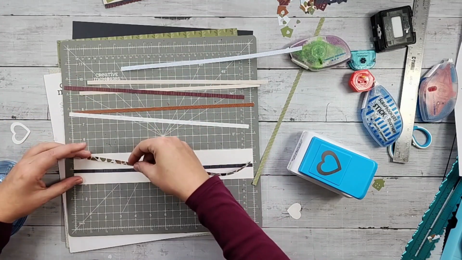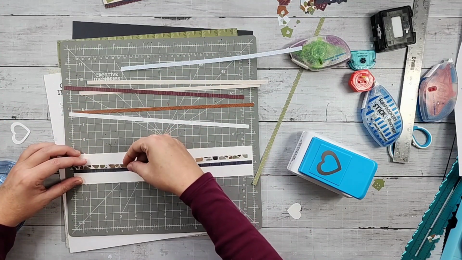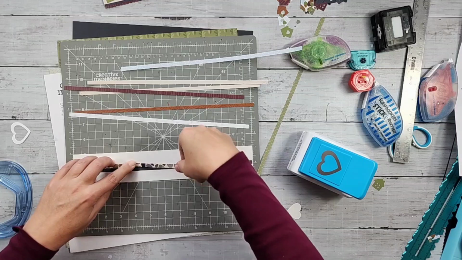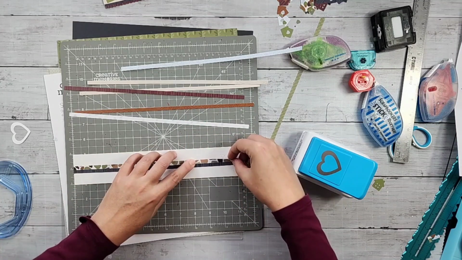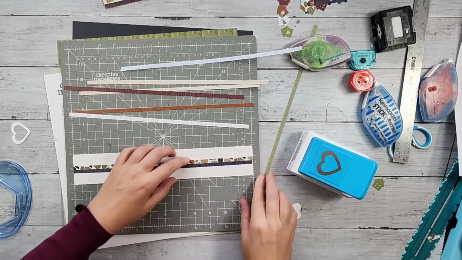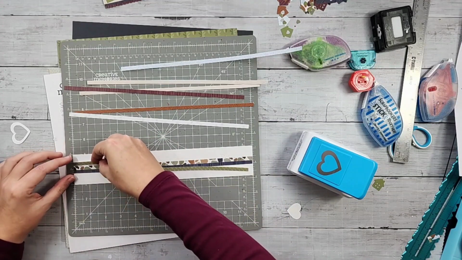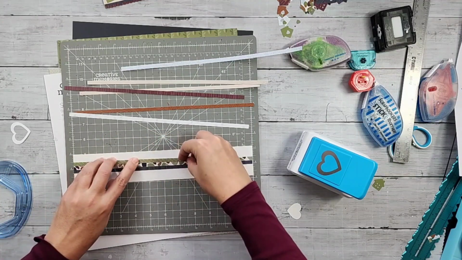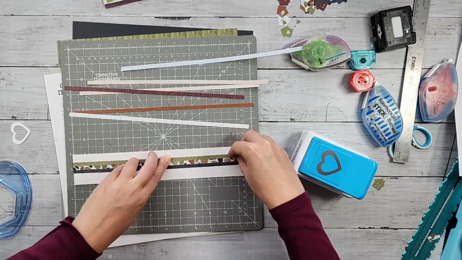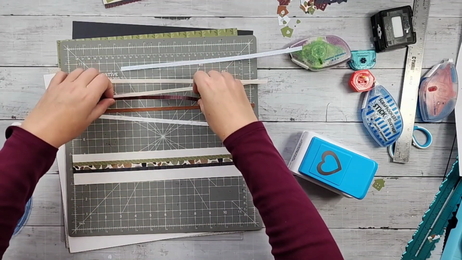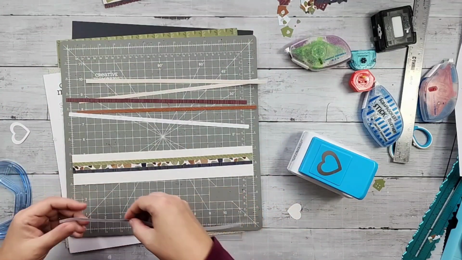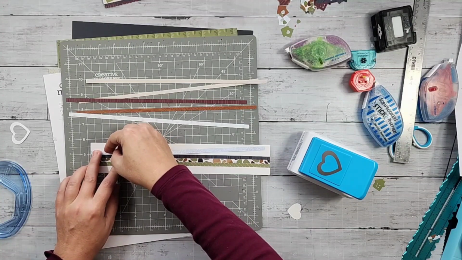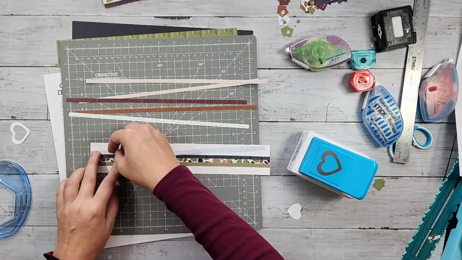Let's get some of these patterned papers in here. The lighter. Get a solid. Just keep on putting those in there.